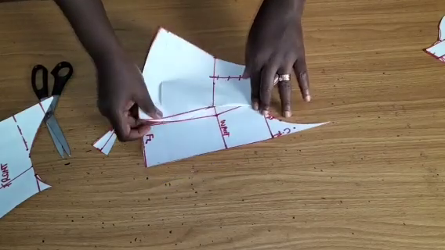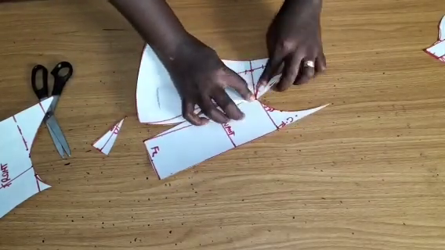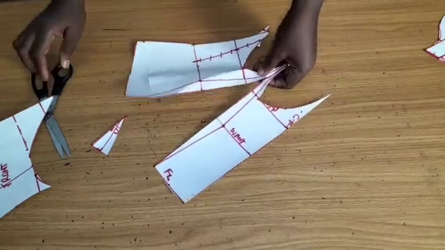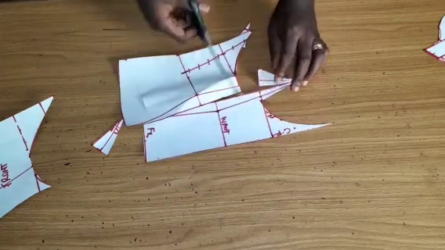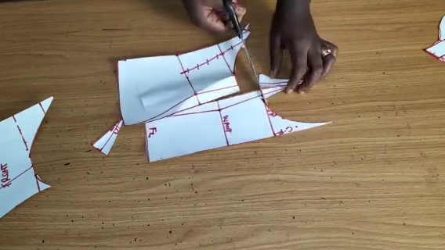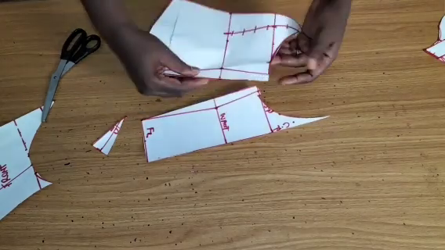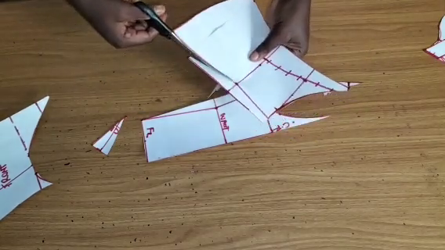So just match it up with what you have at this point. In other words, I'll just go ahead and cut off what I have here, like this, and then cut out these darts.